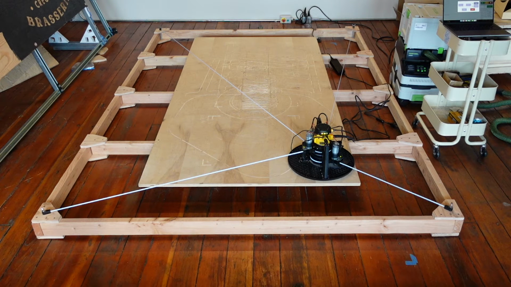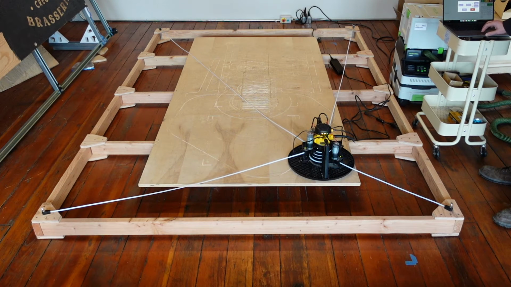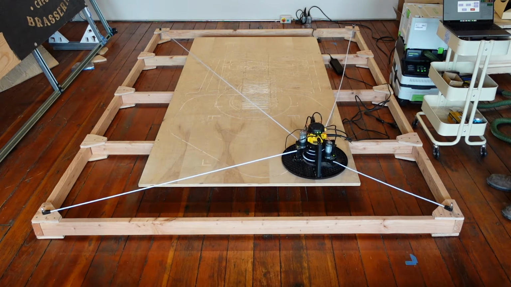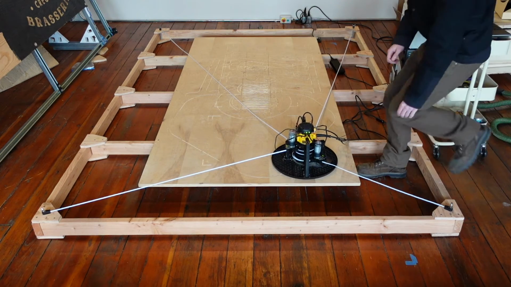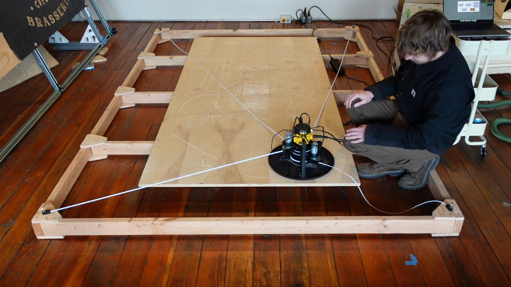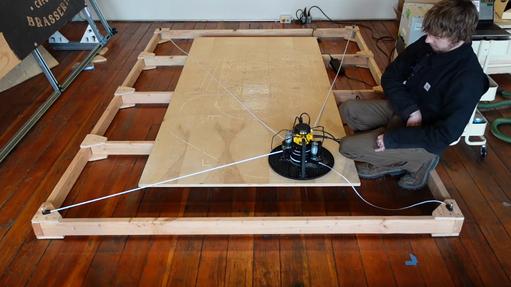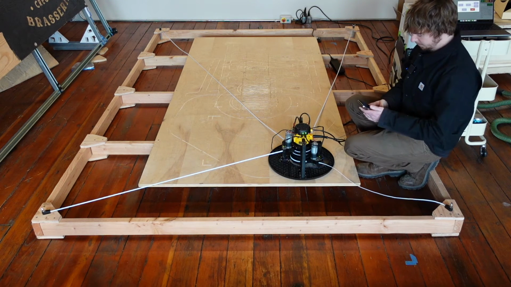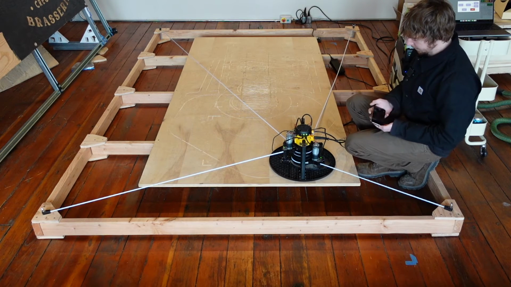So we can see here we're at our first location. We're taking a measurement. It's taking a measurement there. It's moving to our next location. There's a little bit too much belt unspooling on that one, so I'm going to just tend to it a little bit. Let me get a close-up shot of what tending to it looks like.